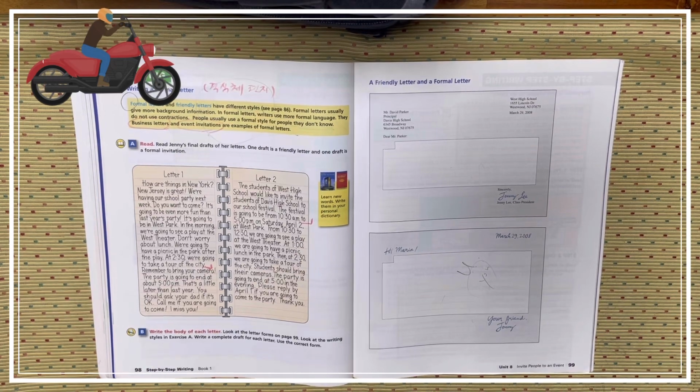Letter 1. How are things in New York? New Jersey is great. We're having our school party next week. Do you want to come? It's gonna be even more fun than last year's party. It's gonna be in West Park in the morning. We're gonna see a play at the West Theater. Don't worry about lunch. We're going to have a picnic in the park after the play.